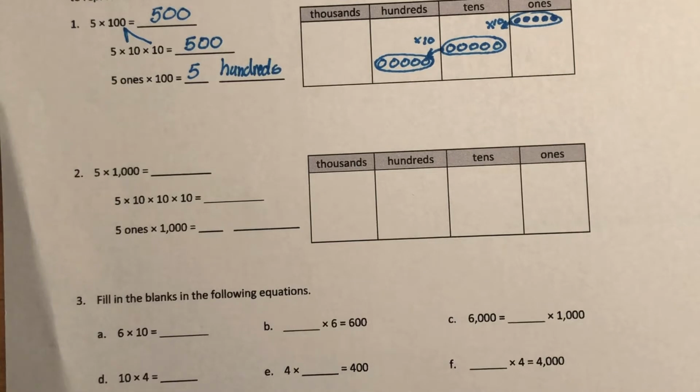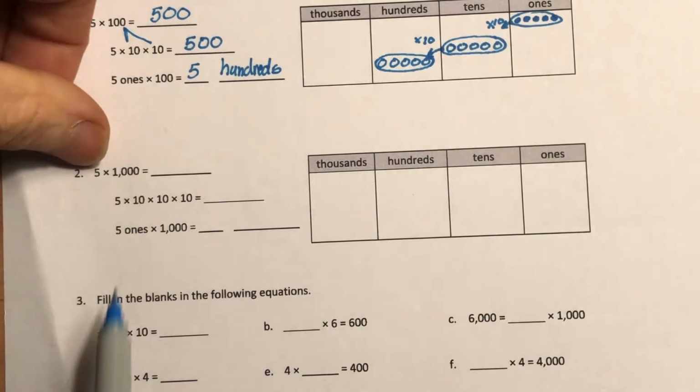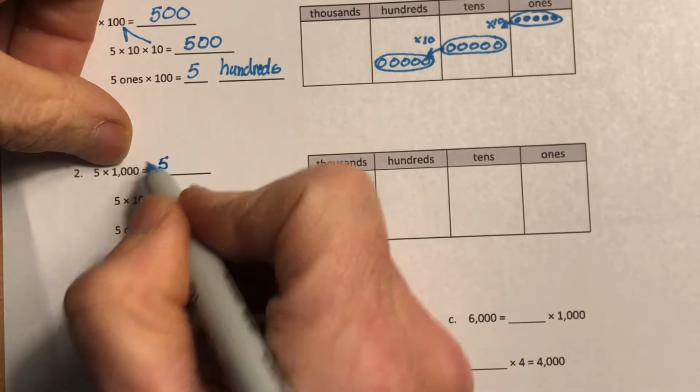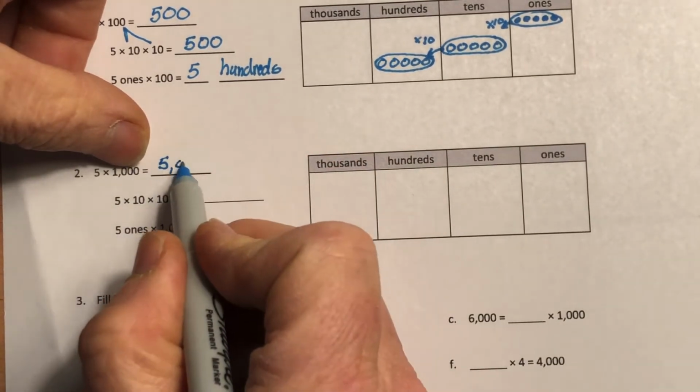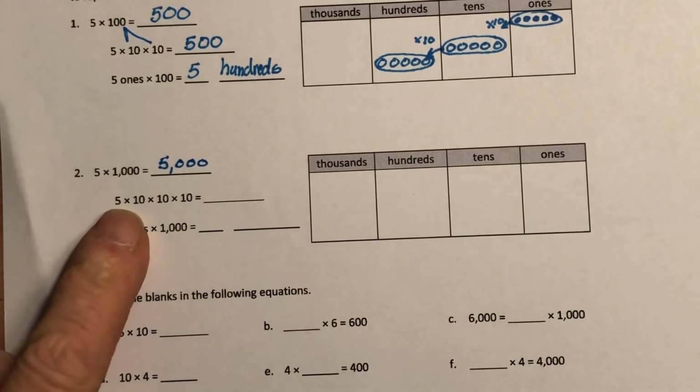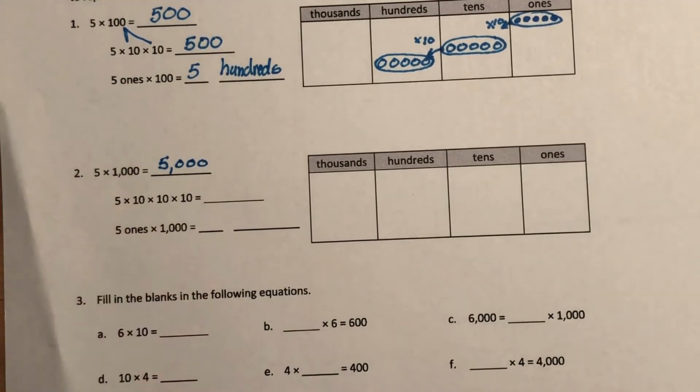All right, so I see 5 times 1,000. I know the answer to that. It's 5,000, right? If I count by 1,000 5 times, I'm going to end up with 5,000. Also, if I just do 5 times 1, well, that's 5. And I follow it with my 3 zeros, that's 5,000. Now, what they did here is 5 times 10 times 10 times 10.